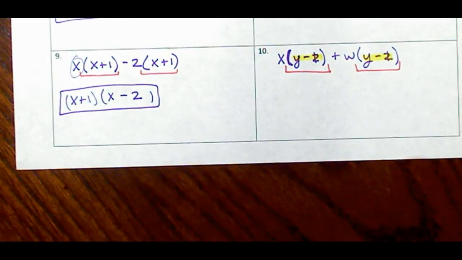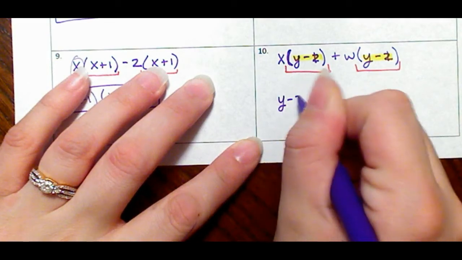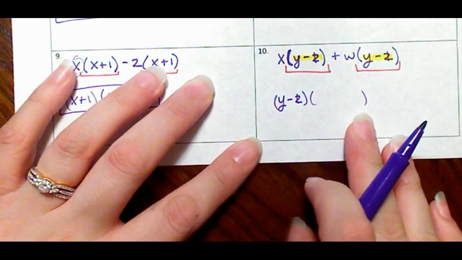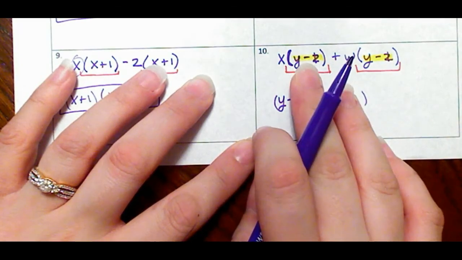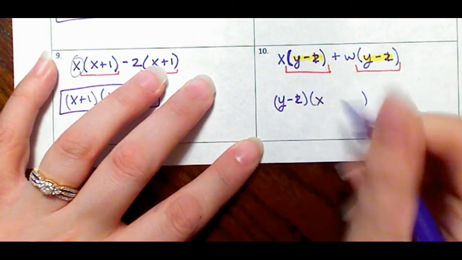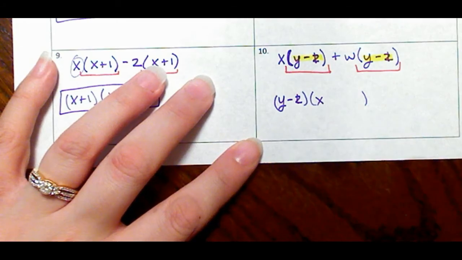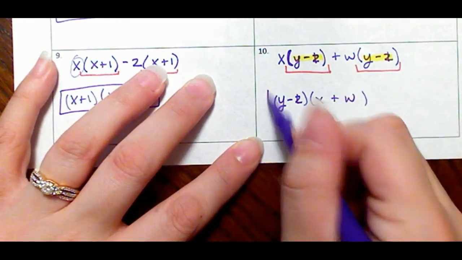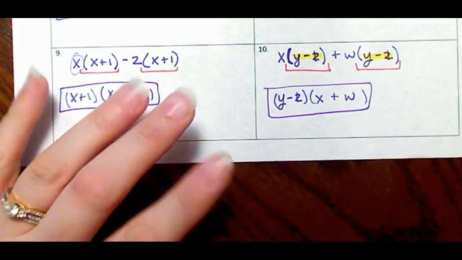That's our GCF. So we're going to say y minus z, and then what do we have to multiply by to get this first term? Well, we need an x. We already have the y minus z, so we multiply by x. That's going to give me x times y minus z. And over here, we need a w, so plus w. So that is factored. Okay?